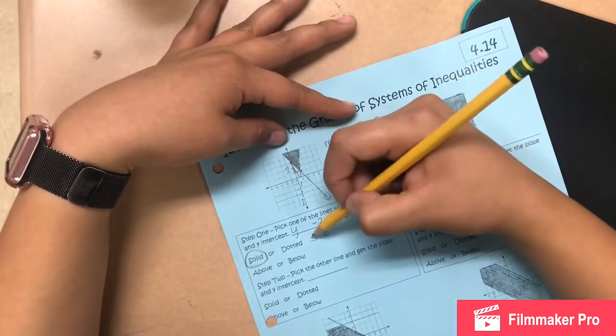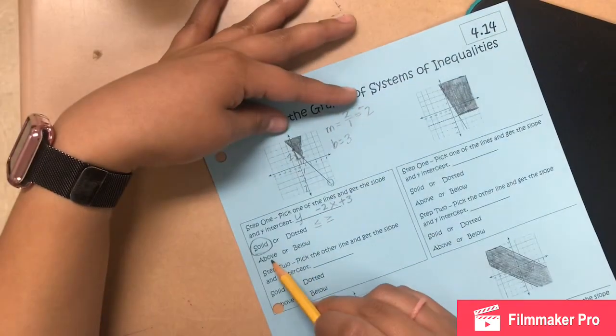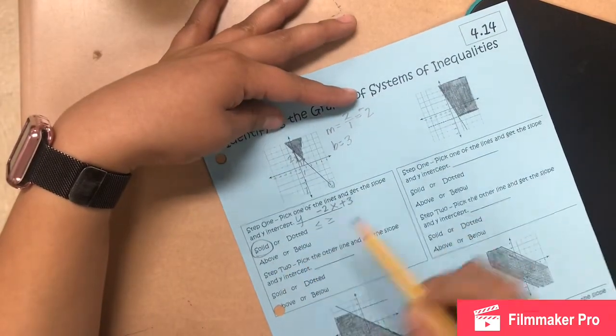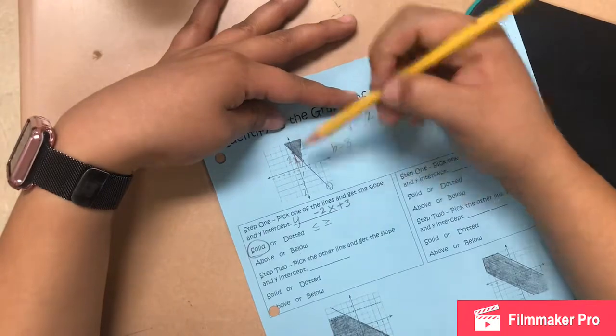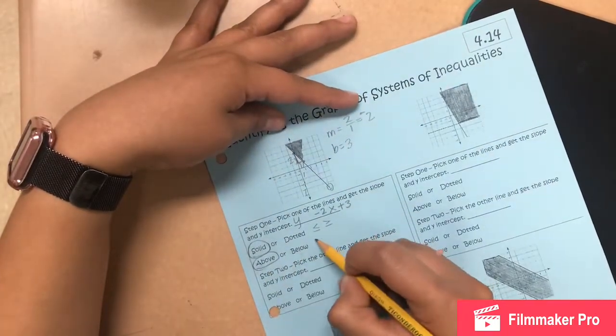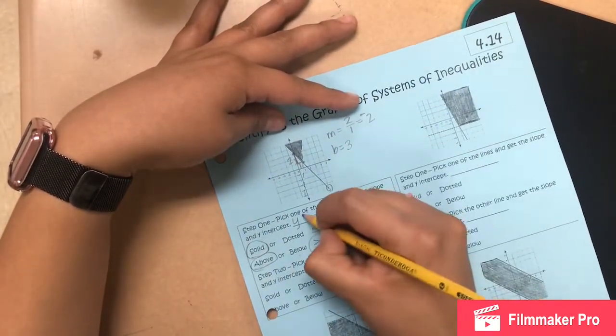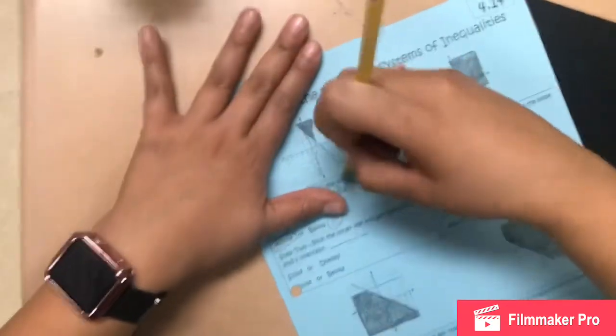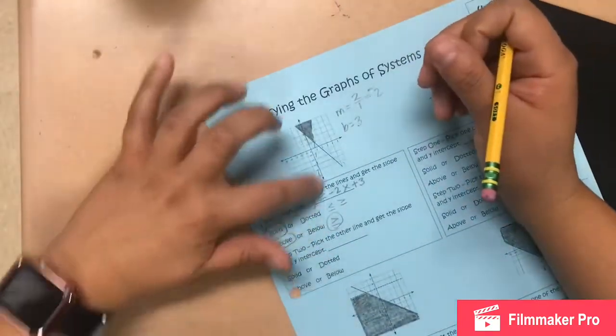How I know which one it is depends on whether it's shaded above or below. Since it's shaded above that line, it means it's greater than or equal to. There's the first equation, okay? Then we're going to find the equation of the second line.